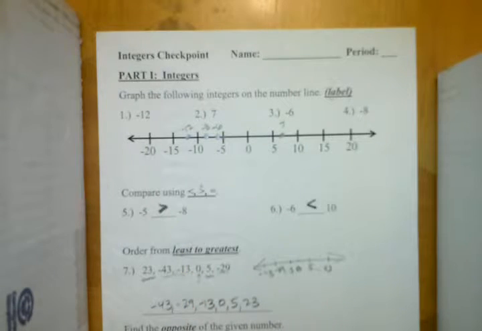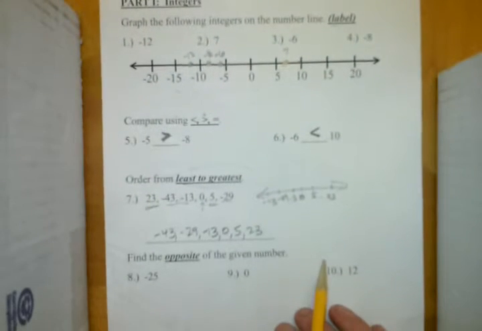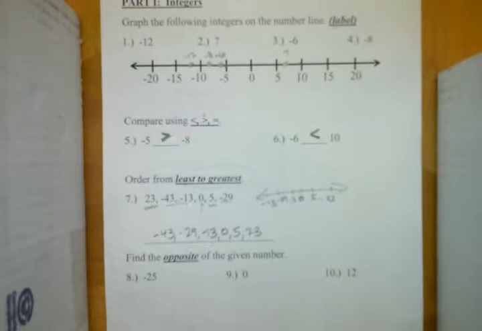Make sure you go from least to greatest and pay attention to the directions. Okay, for 8 through 10, all you have to do is name the opposite. That means the negatives become positive, positives become negative. So the opposite of negative 25 is positive 25.